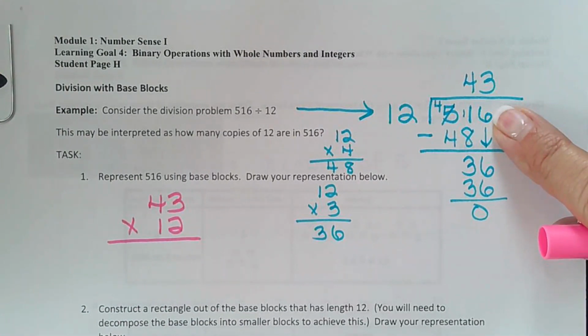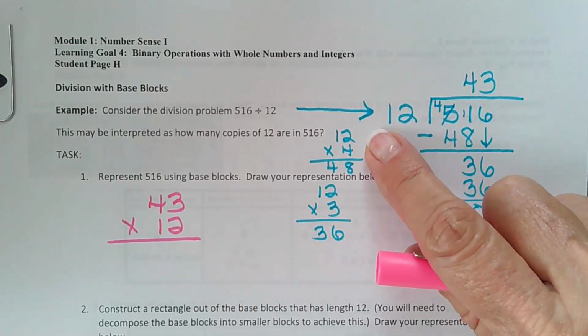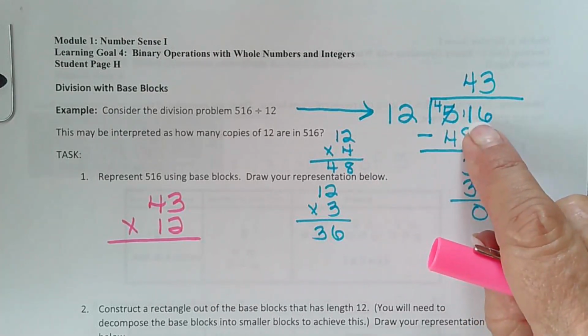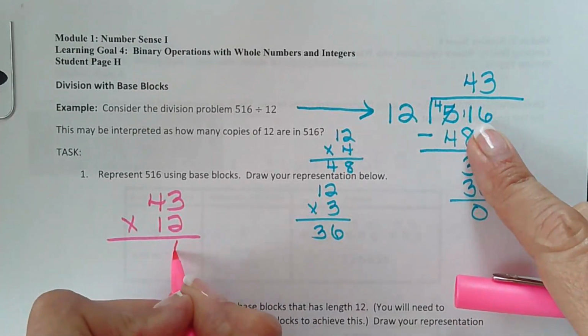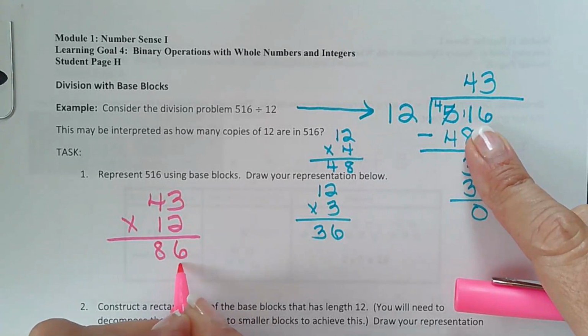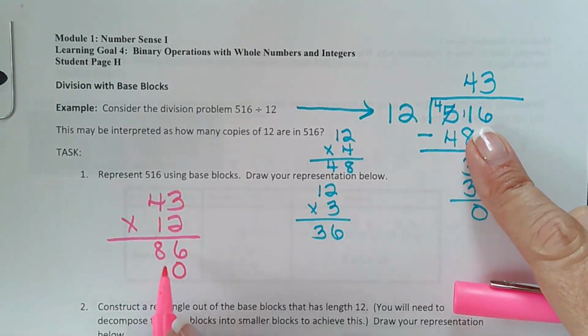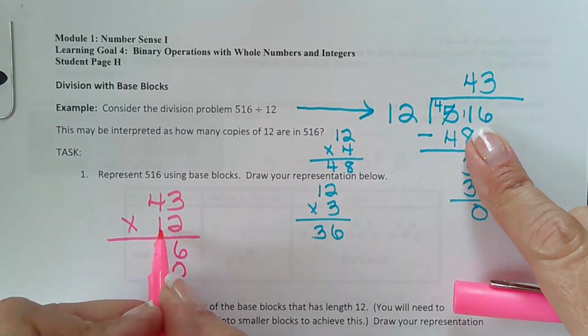So check division using multiplication. Multiply the quotient by the divisor, and it should give me the dividend. So 6, 4 times 2 is 8. We're getting ready for the second row, so we bring down a 0. 1 times 3 is 3. 1 times 4 is 4.